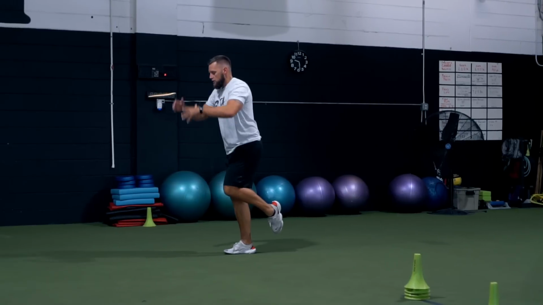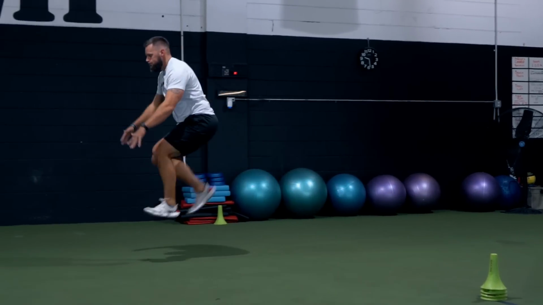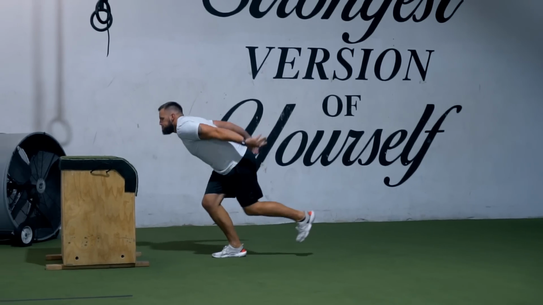The next phase, phase two, is to focus more on force production, right? So after we've gained that stability and that deceleration, we can then focus on production. This is where we're going to add those jumps like your single leg broads, your single leg box jumps, your skater jumps, things of that nature.